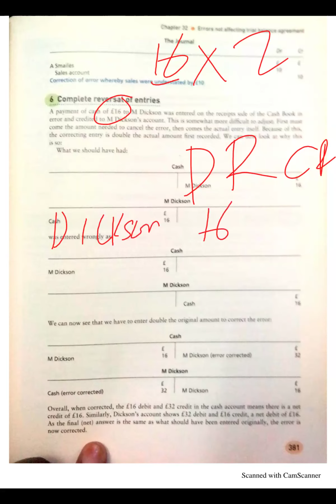Then the other 16 is the now normal transaction. So first you give back the money you deducted from the wrong account, then the other 16 you give to the correct account. So you multiply the amount by 2.